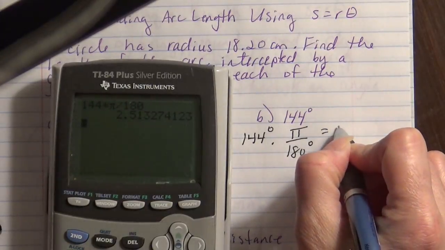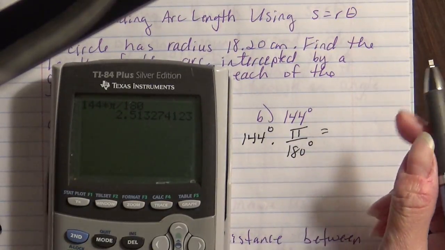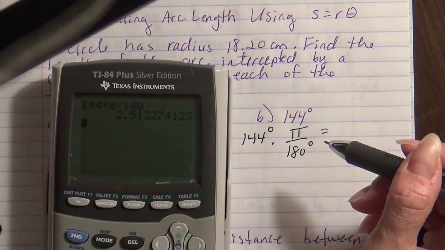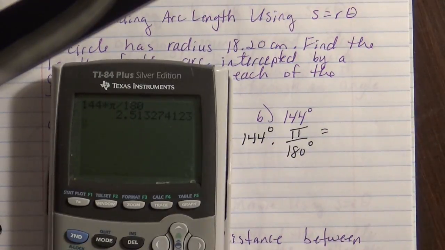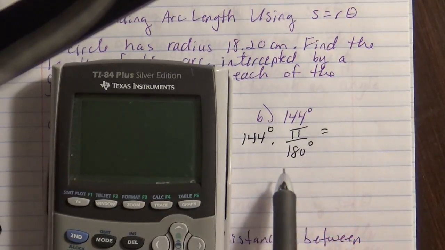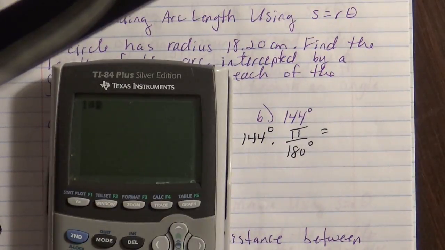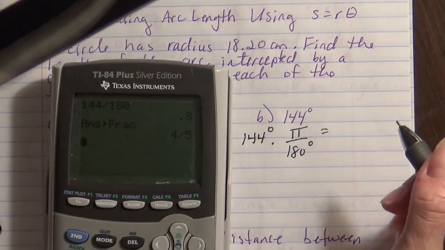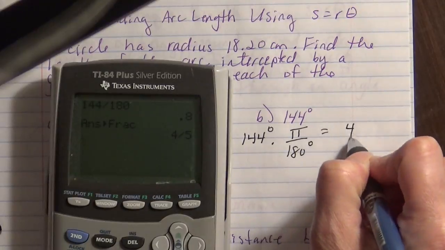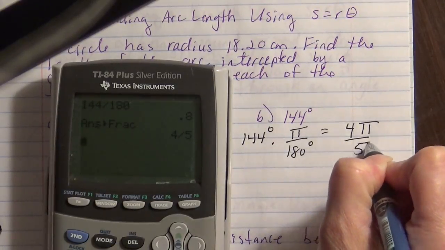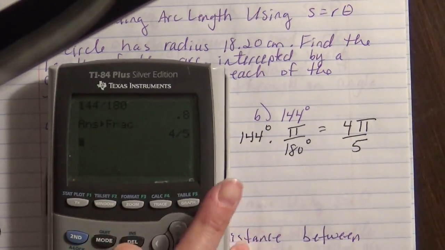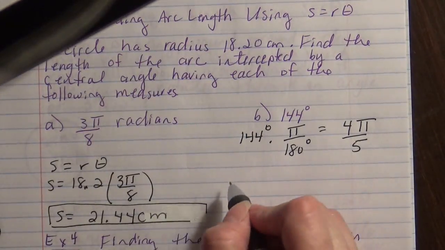That gives me 2.513, and you know what? I'm not going to do this one as a decimal because it was not given to me as a decimal, so I'm going to keep it as a fraction in exact form. So I'm going to say 144 divided by 180, enter, math 1 for fraction, and enter. So I get 4/5, so that means I've got 4 pi over 5. So that's what I'm going to use for theta. And now I can go to the formula to get the arc length.